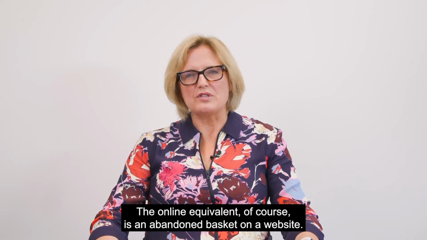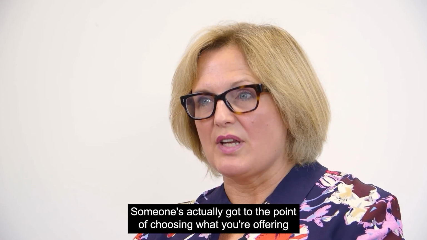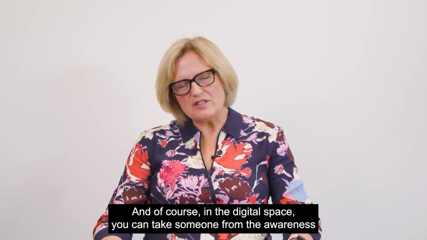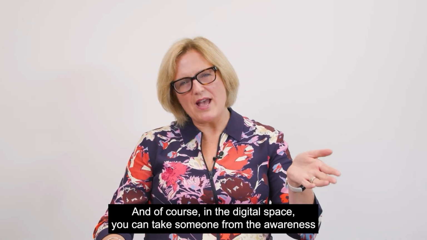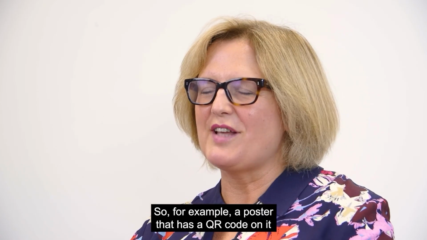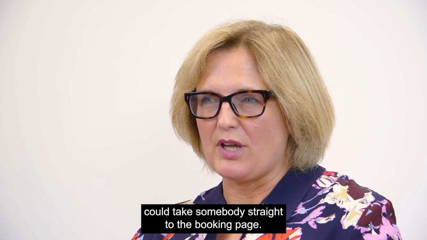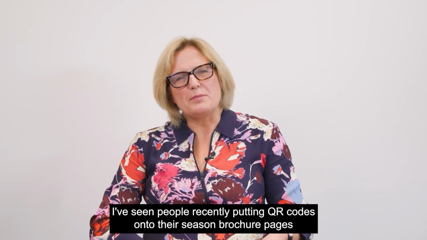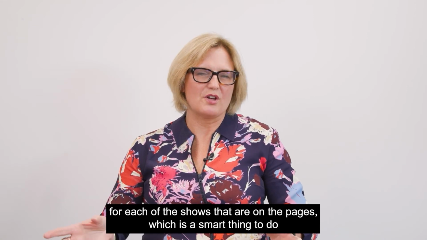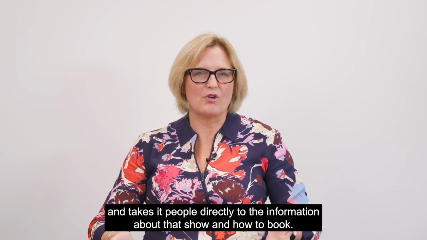The online equivalent, of course, is an abandoned basket on a website. Someone's actually got to the point of choosing what you're offering and then not bought it. And of course, in the digital space, you can take someone from the awareness phase through to action much more quickly. So for example, a poster that has a QR code on it could take somebody straight to the booking page. I've seen people recently putting QR codes onto their season brochure pages for each of the shows that are on the pages, which is a smart thing to do, and it takes people directly to the information about that show and how to book.